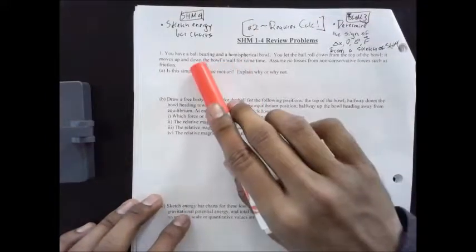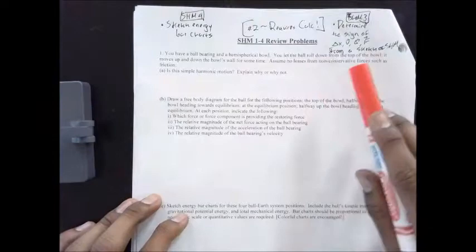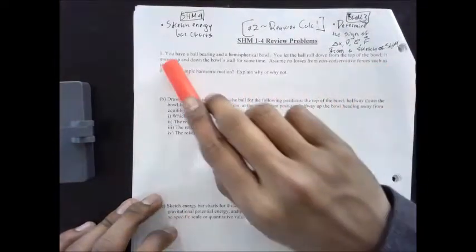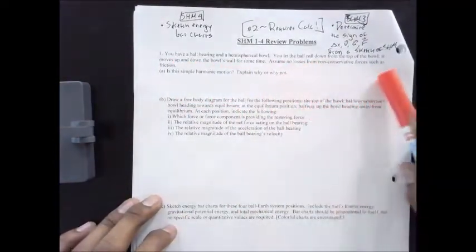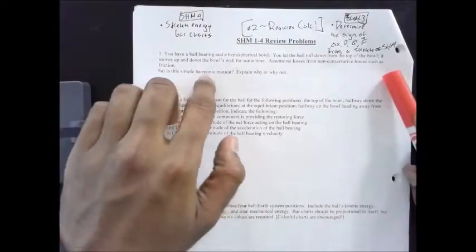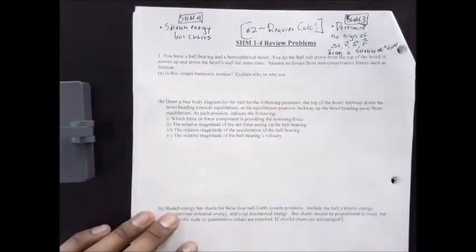Alright, you have a ball bearing in a hemispheric bowl. You let the ball roll down from the top of the bowl. It moves up and down the bowl for some time. Assume no losses from non-conservative forces such as friction. Is this SHM? Explain why or why not.